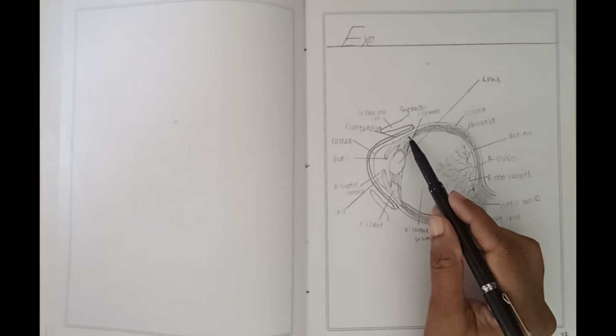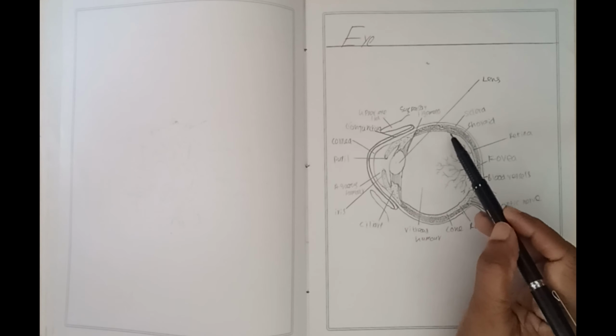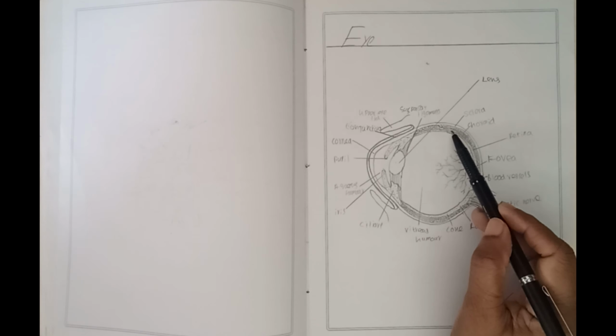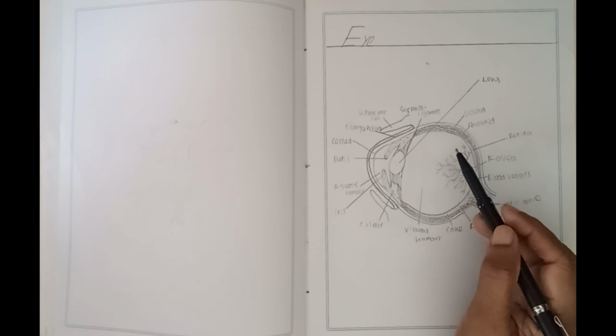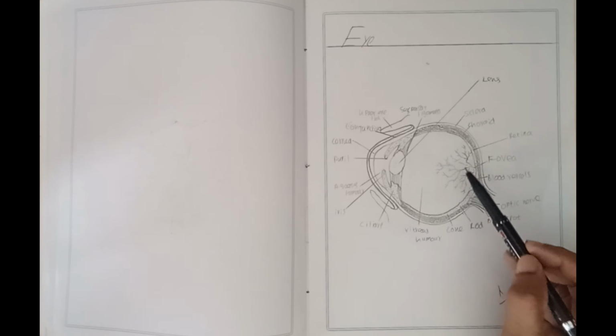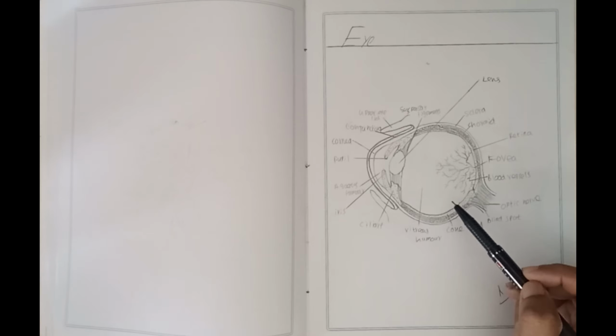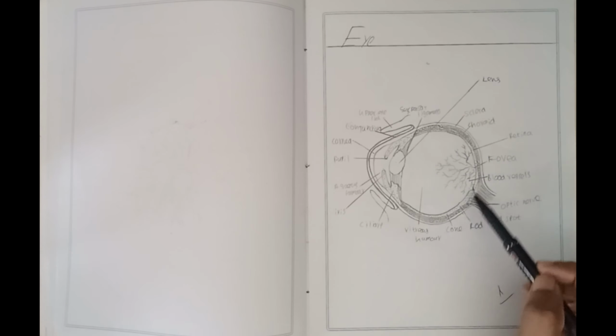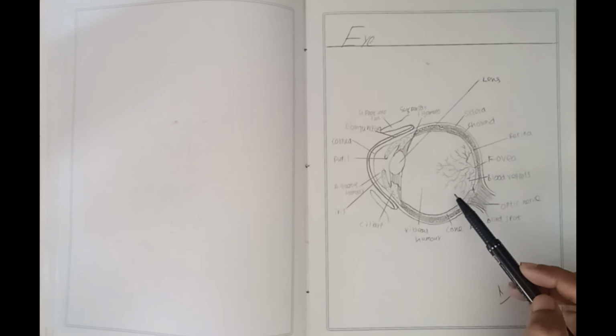The middle choroid layer has a dense network of blood vessels. The inner side of it is dark to prevent reflection. The innermost layer, the retina, is the sensitive layer. The retina contains rod cells and cone cells.